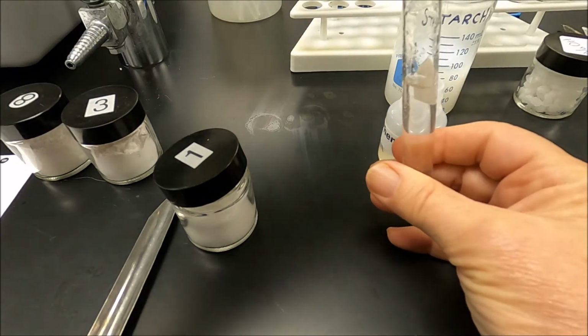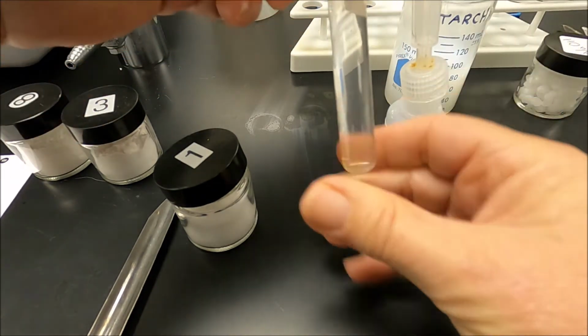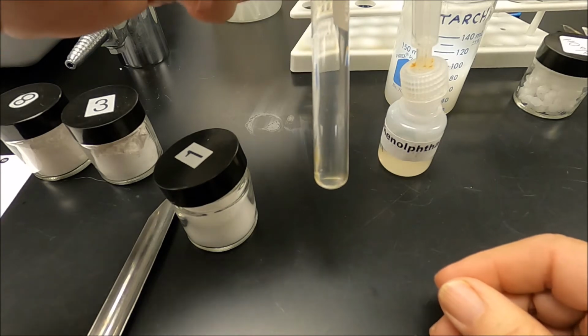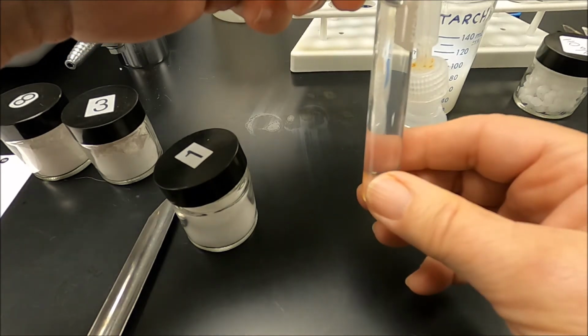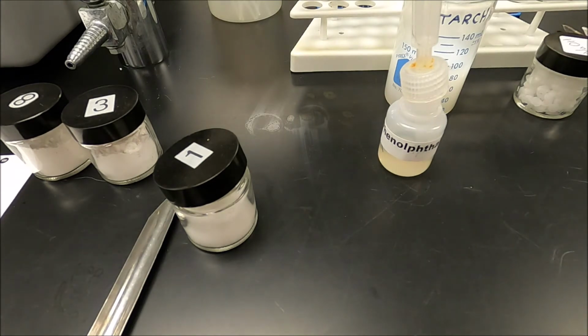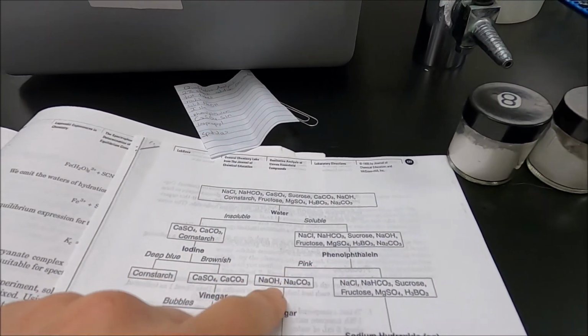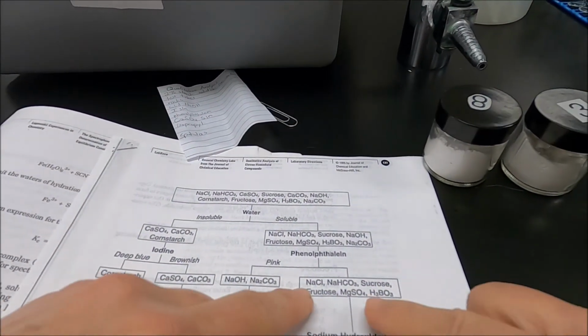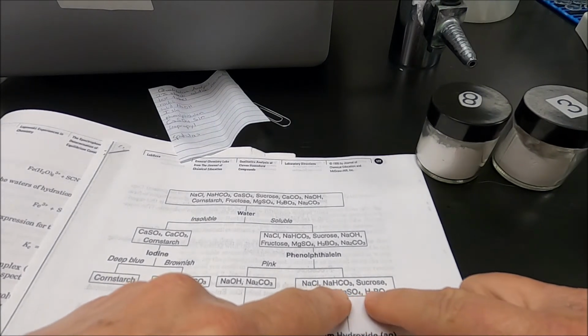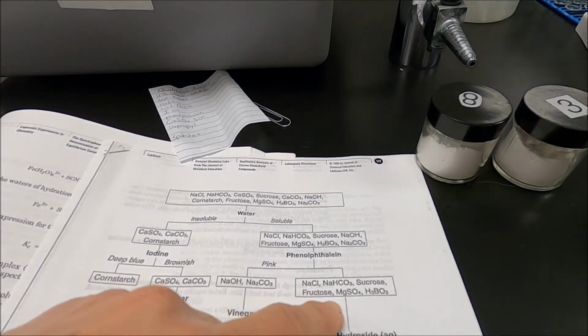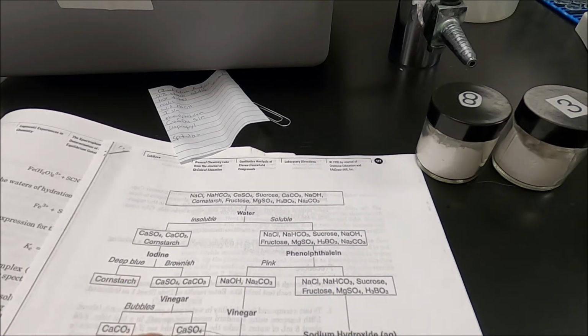Now, I'm trying to see if it turns pink. Well, I add the phenolphthalein and it's clear. So I can write phenolphthalein did not turn pink. Okay? Now, because it didn't turn pink with phenolphthalein, I know that I have sodium chloride, sodium bicarbonate, sucrose, fructose, magnesium sulfate, or boric acid.